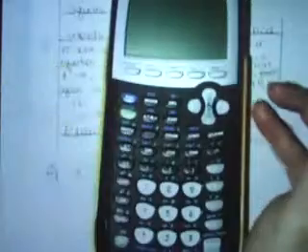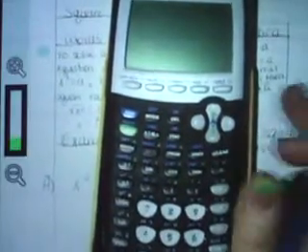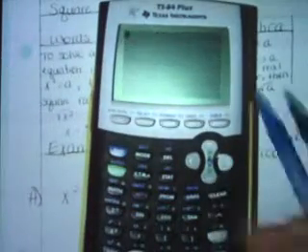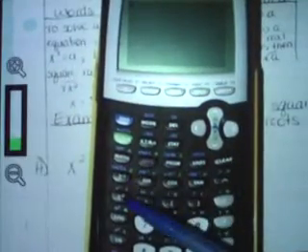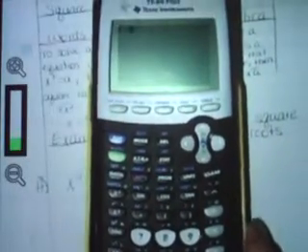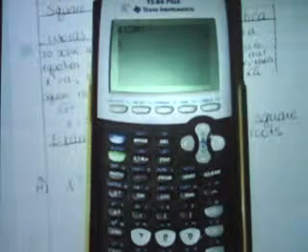Let me show you something on your calculator. Okay, I'm going to zoom in. First of all, to find square root, you're going to go second, and here's your square root symbol. So second, square root, and let's say we want to take the square root of 36. Enter and we get 6.